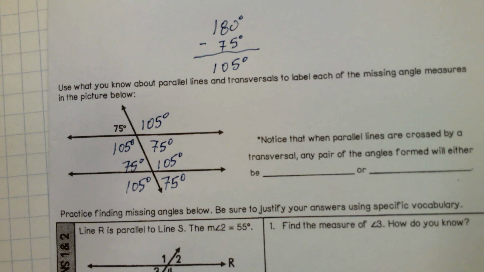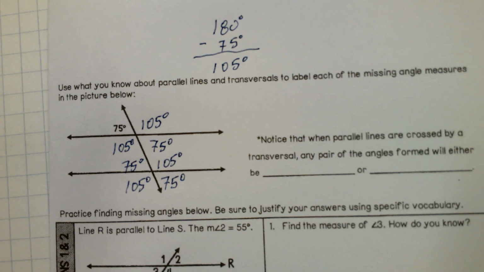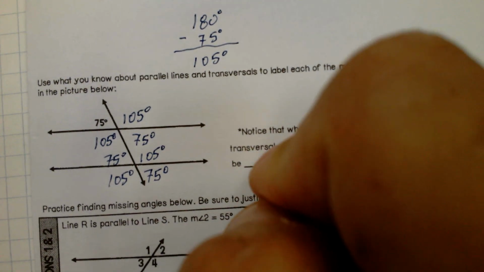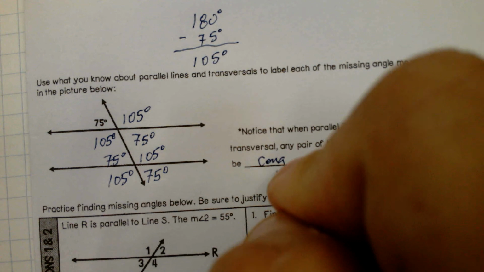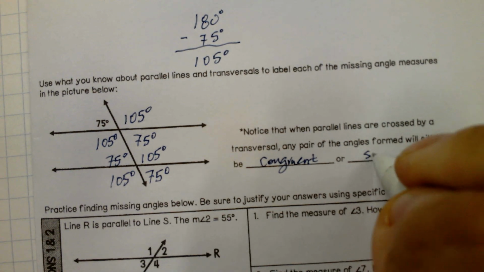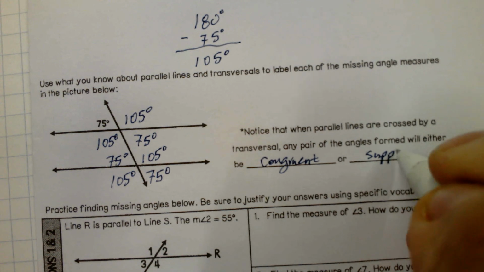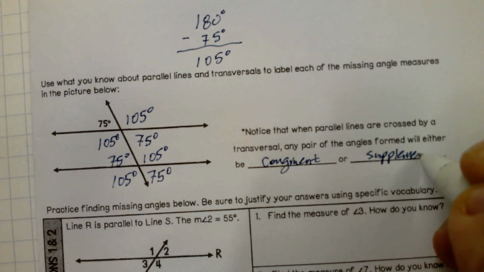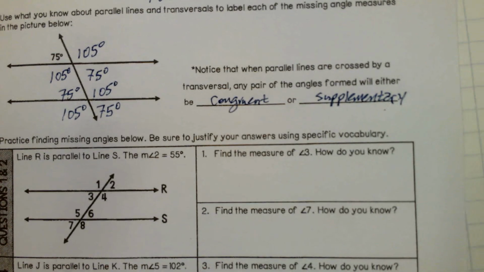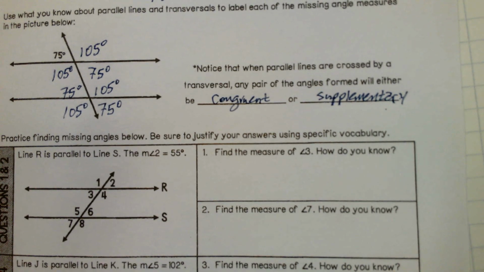So do you see we can find all of the other angles because they're either going to be congruent or supplementary. They're either going to be congruent or supplementary. Okay? Alrighty.